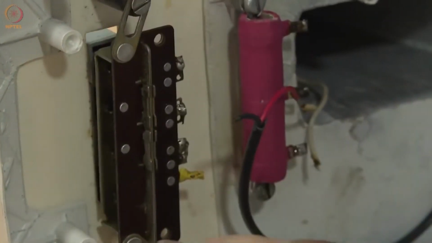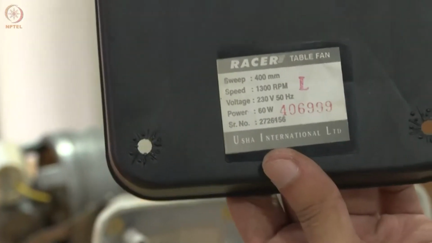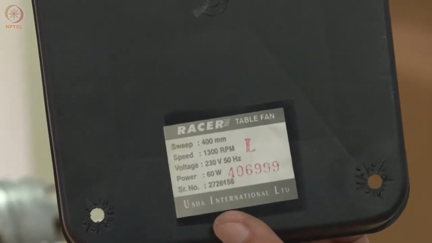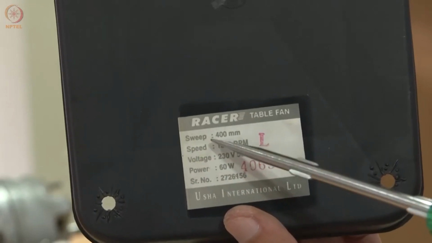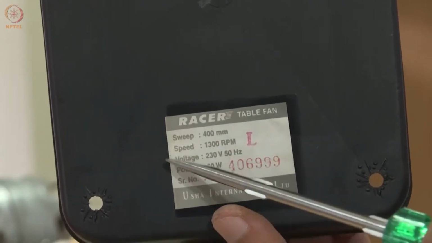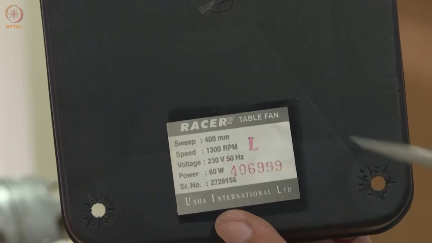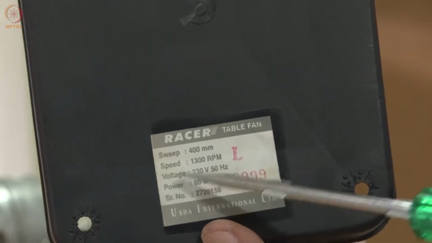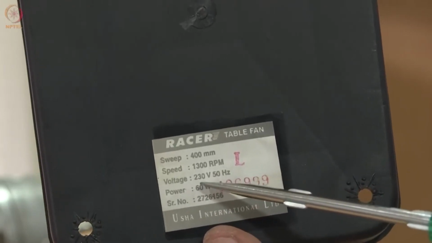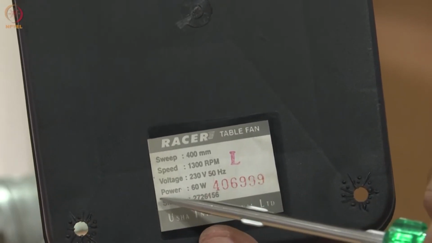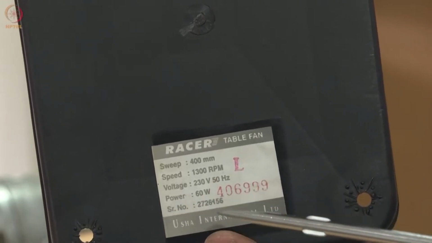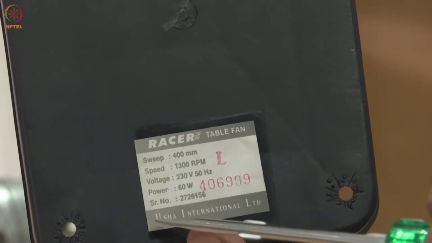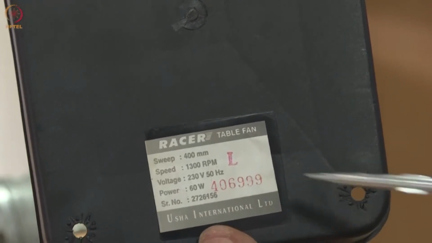Now let us put the entire mechanism together. Whenever we dismantle a product, the first thing you should do is look at the product label and its specifications. Here you can see the sweep of the fan is 400 mm. The motor speed is about 1300 RPM. This is 1300 primarily because of the slip in the motor. Its rated voltage is 230 volts, 50 hertz. And what is the power rating of this motor? This fan draws about 60 watts when it is running at full speed. And then of course its serial number and other details.